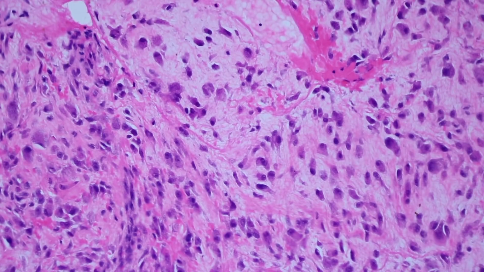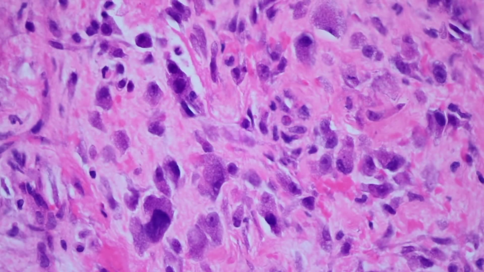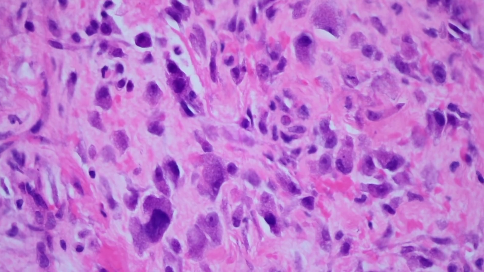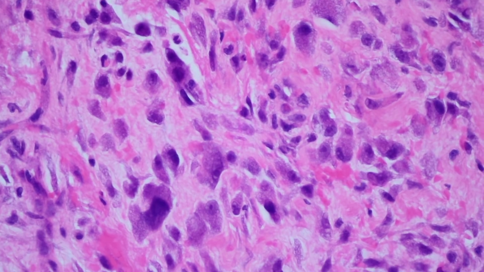Now this slide's pretty old, so the stain, the color has changed a little over time, but I'm going to see if we can still show you. These large cells sometimes have prominent nucleoli like this. And they resemble ganglion cells from the ganglia in the nervous system. And so people have called these ganglion-like cells.